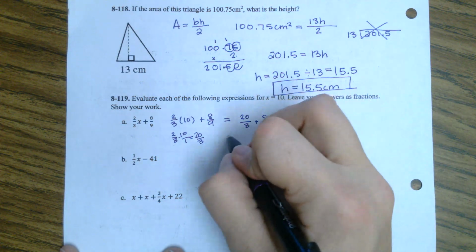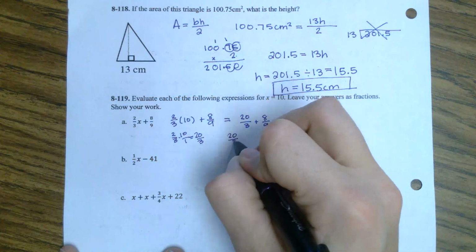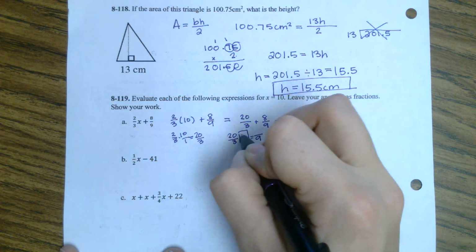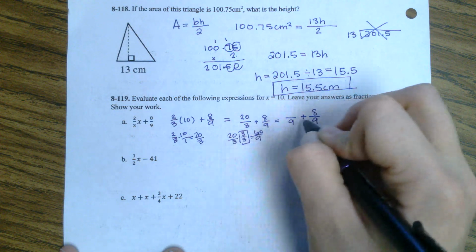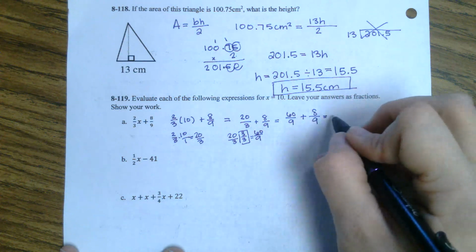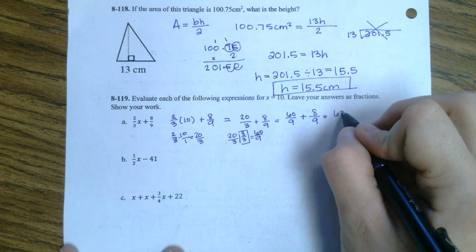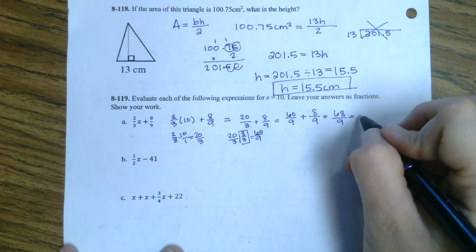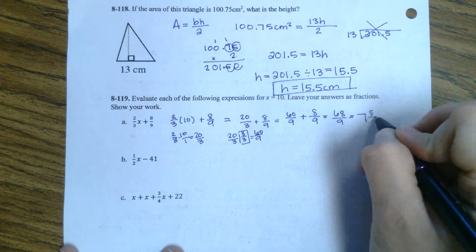I just have to get 20/3. Use a giant 1. 3 times 3 is 9. 20 times 3 is 60. 60/9 plus 8/9 is 68/9. 9 goes into 68 7 times with 5 left over.